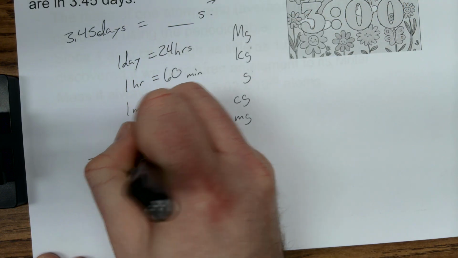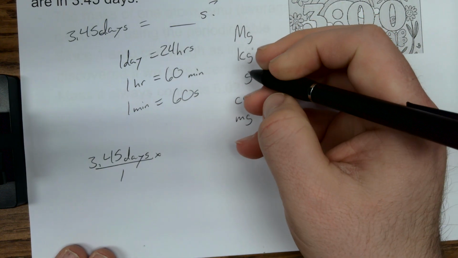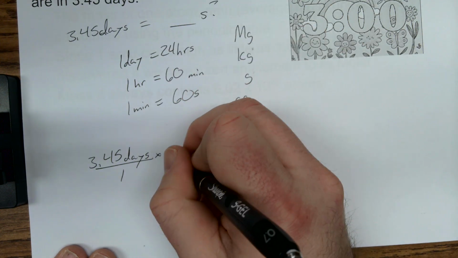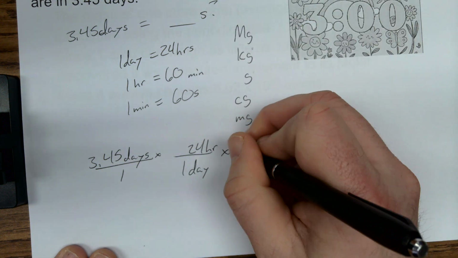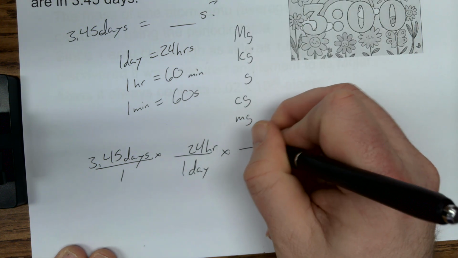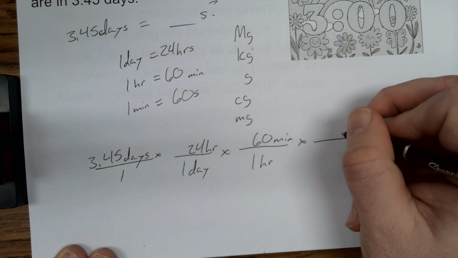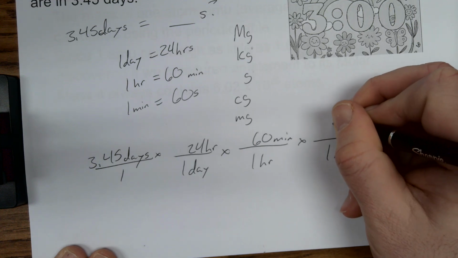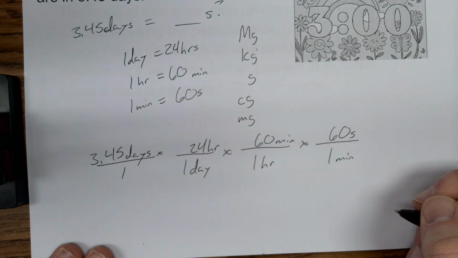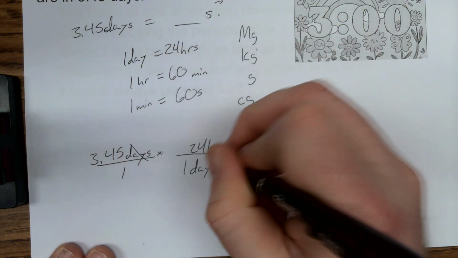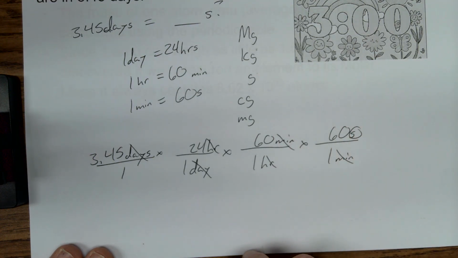3.45 days. Put that over a fraction. Which one will I use first? I'm going to use day first. 1 day holds 24 hours. I'm not in seconds yet. 1 hour holds 60 minutes. 1 minute holds 60 seconds. If I go back, I cross out all of my, what's the numerator and denominator. Days get crossed out, hours get crossed out, minutes get crossed out, leaving my only unit, seconds.